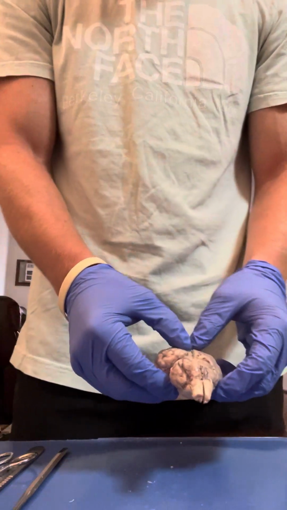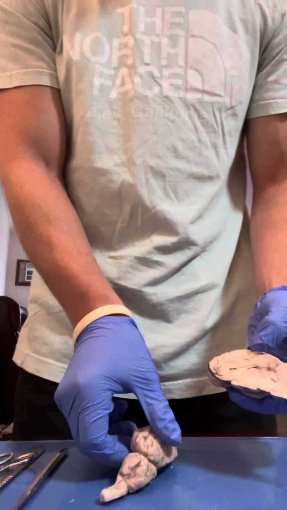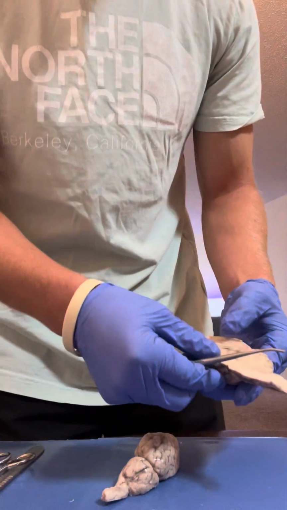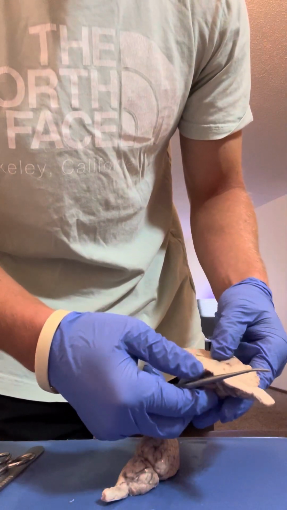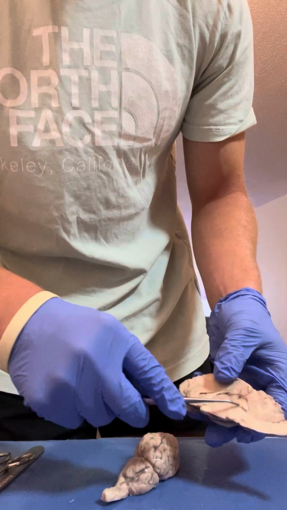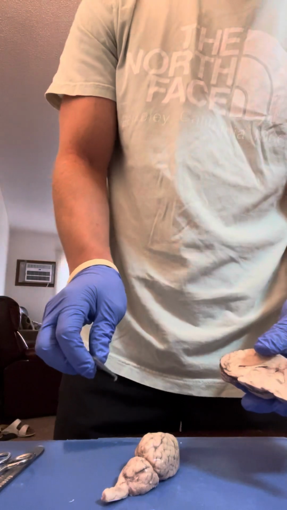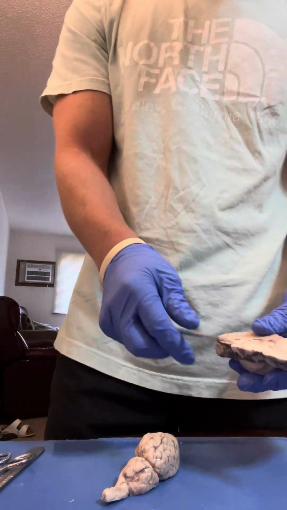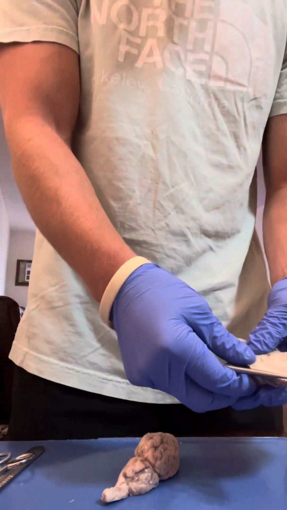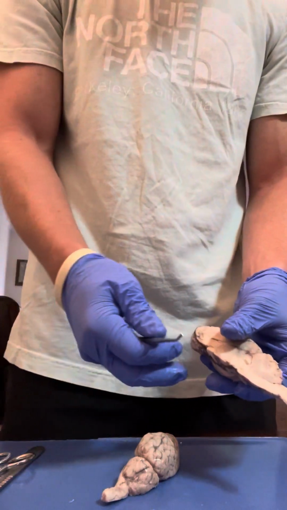Next we have the diencephalon, so that would be kind of connecting the thalamus and the hypothalamus, so in this region. And then we have gray matter, so there's two matters, there's gray and white matter.